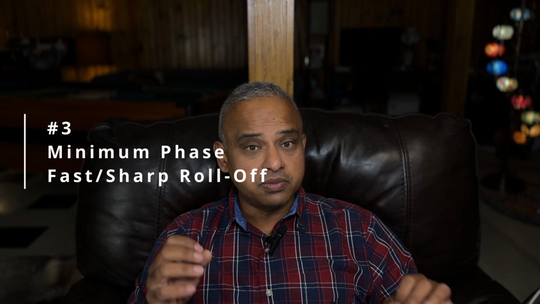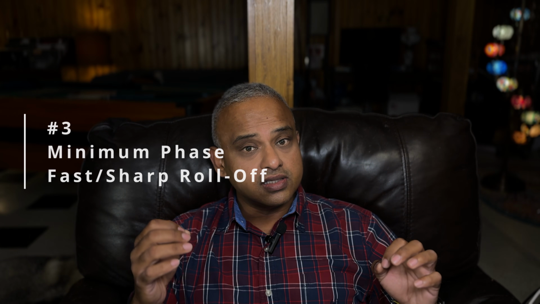Number three, minimum phase, fast or sharp roll off. Now we switch philosophies. We keep the aggressive steep cliff but ditch the linear phase to kill that unnatural pre-ringing. What's going on here is it's providing excellent frequency extension and noise rejection, but critically it eliminates all pre-ringing, pushing the filter artifacts to after the sound.